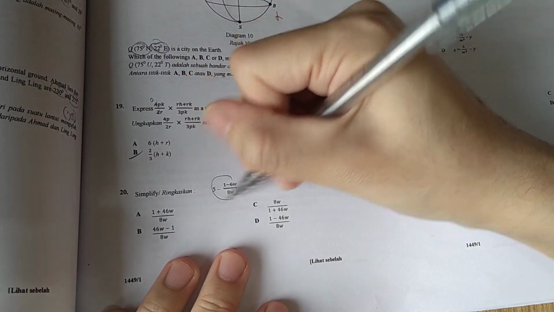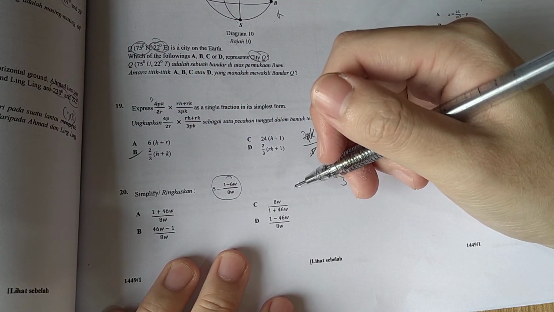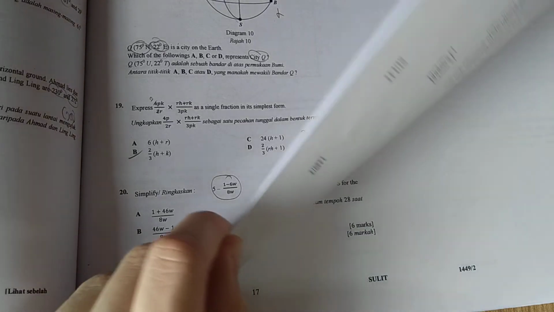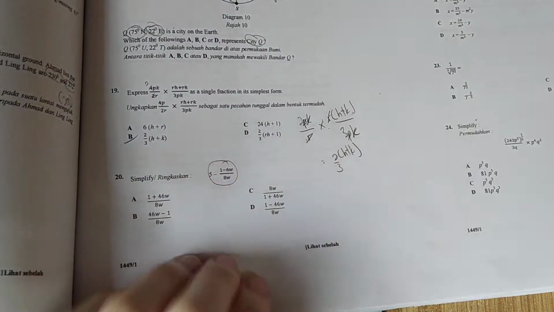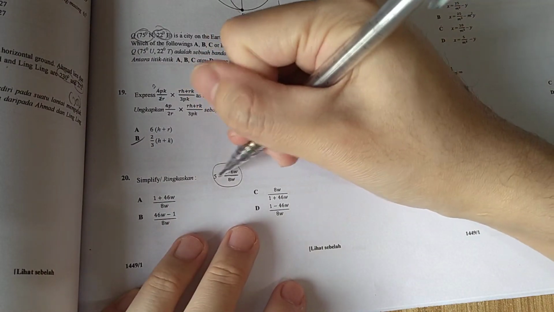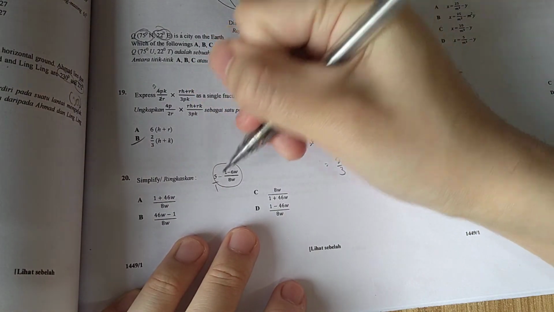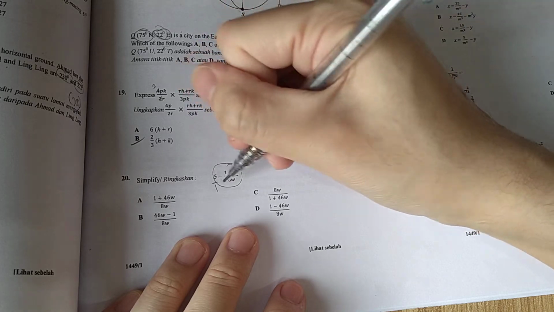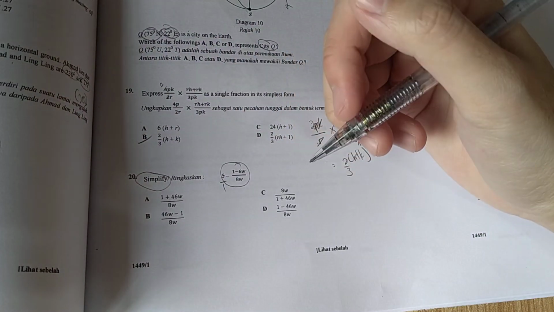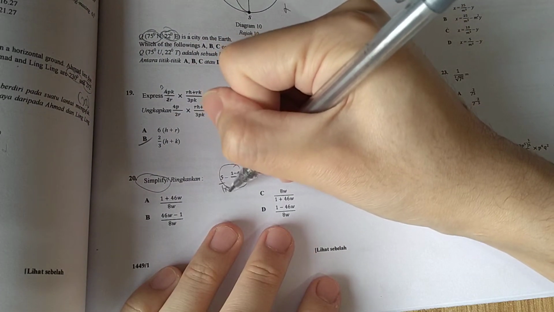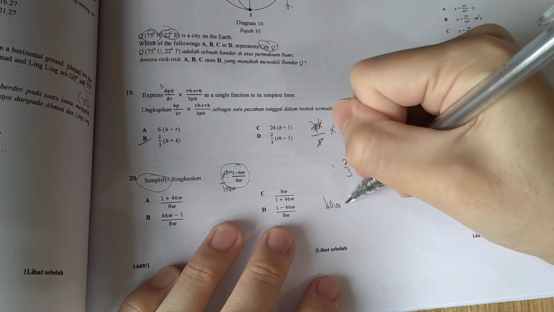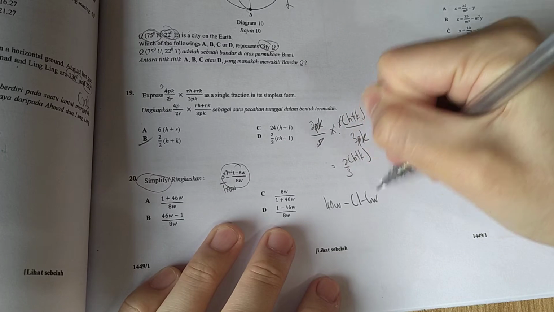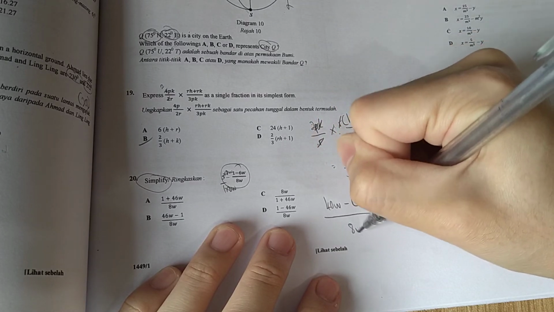20. Simplify this thing here. Okay, what you do? Isn't this the same? I think this question also, okay, tak apa, buat je lah. Alright, 5, this one is over 1, right? So you have to make the denominator the same lah, because they want you to simplify, right? It means change it into a single fraction. So times 8w times 8w. So it becomes what? 5 times 8w is 40w minus bracket 1 minus 6w over 8w.